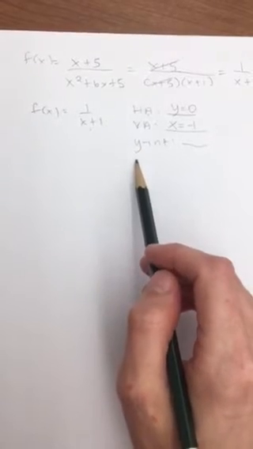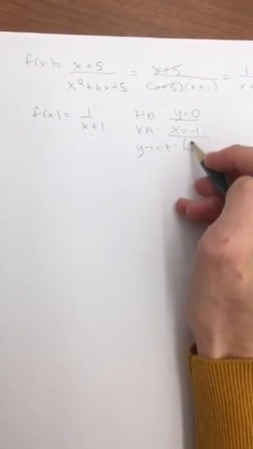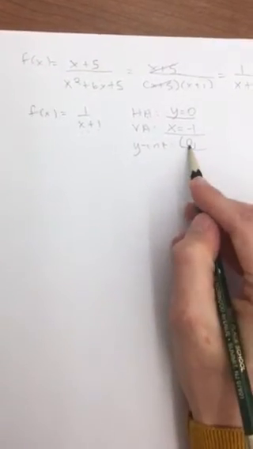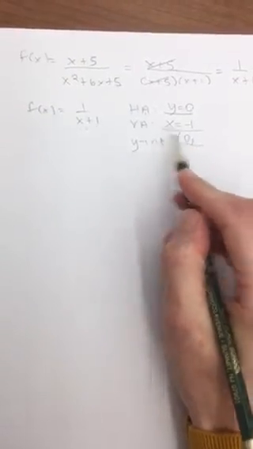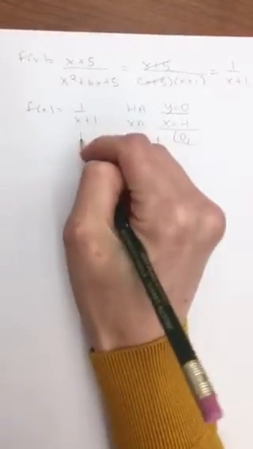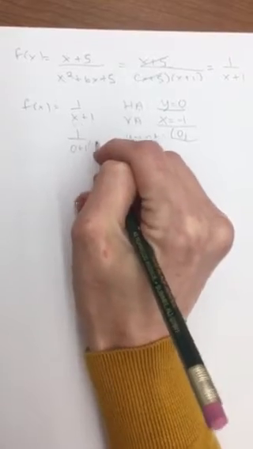And then my y-intercept. So the y-intercept is just a point where the x value is 0. So if I substitute in 0 to this, I get 1 over 0 plus 1, which equals 1. So I have a y-intercept at 1.